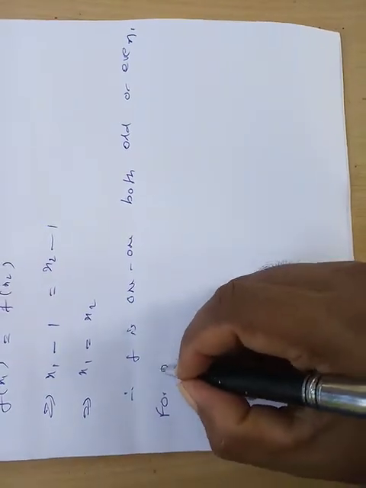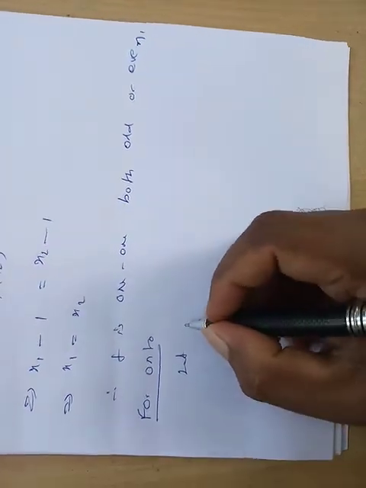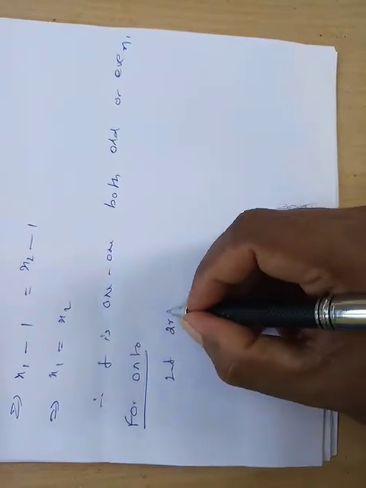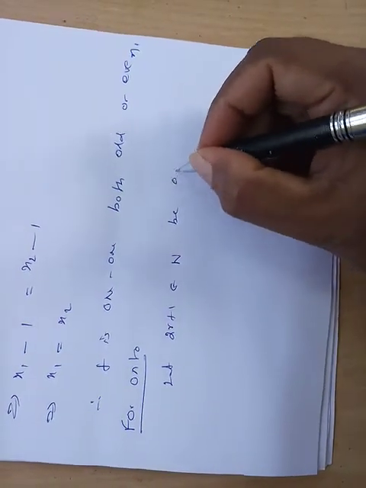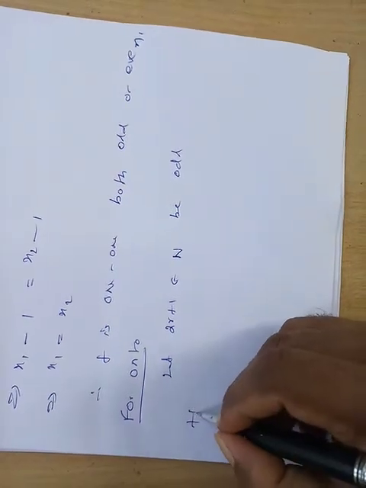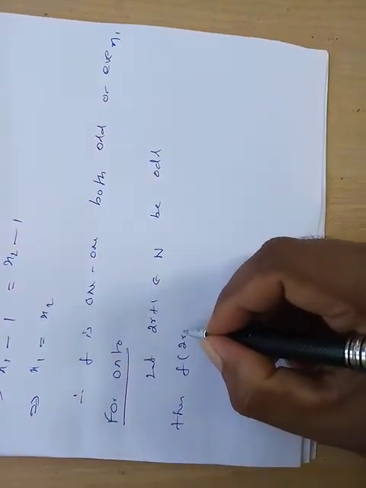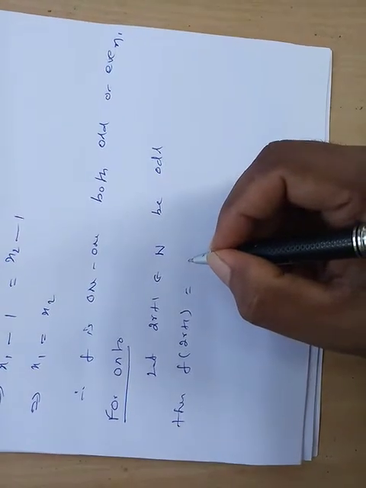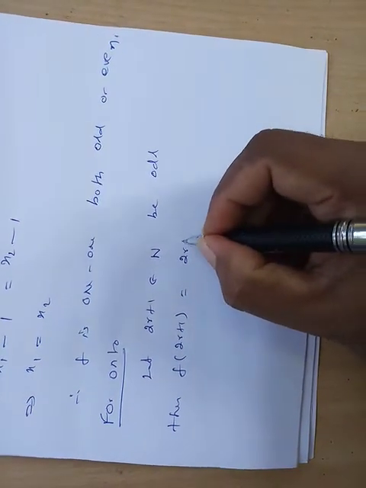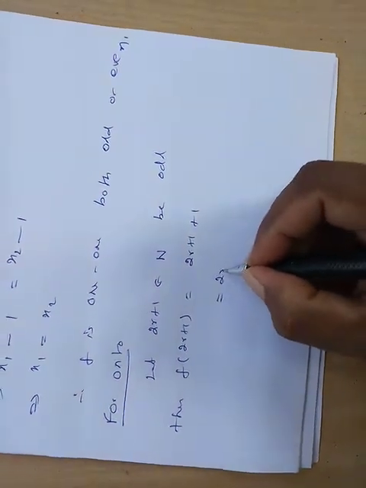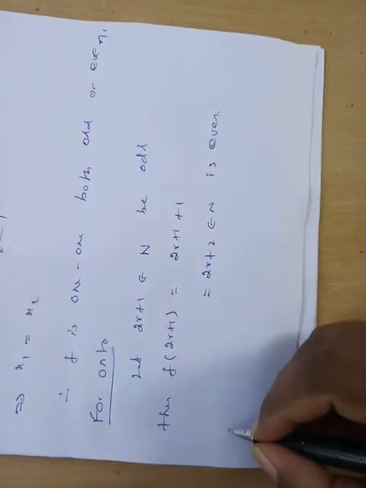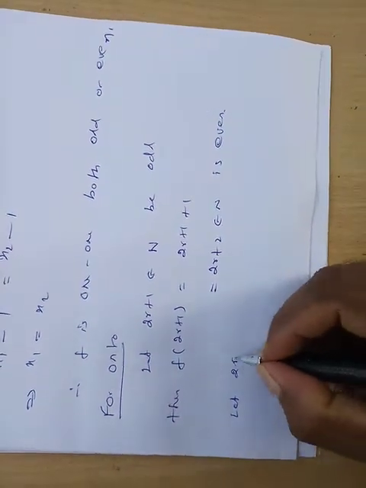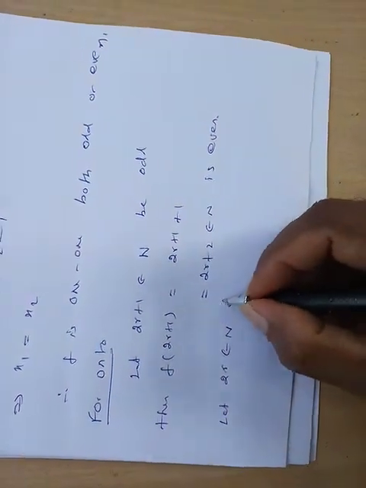For onto, let 2r plus 1 belongs to N be odd. Then f of 2r plus 1 is equal to 2r plus 1 plus 1, 2r plus 2 belongs to N is even. Let 2r belongs to N be even.